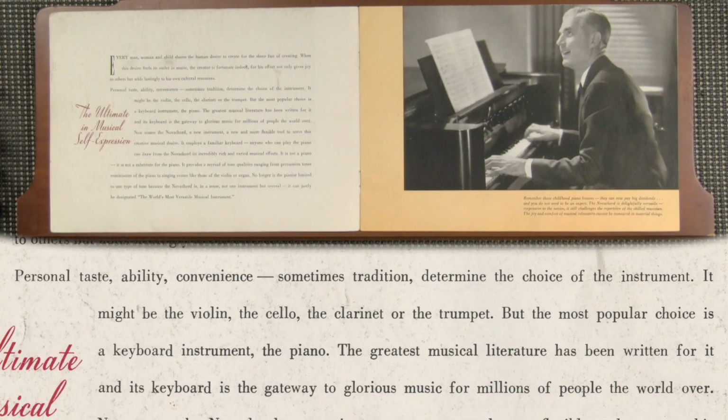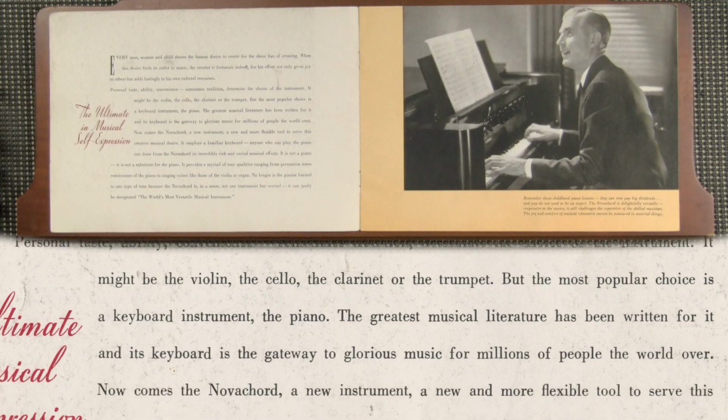Personal taste, ability, convenience, sometimes tradition, determine the choice of the instrument. It might be the violin, the cello, the clarinet, or the trumpet. But the most popular choice is a keyboard instrument, the piano. The greatest musical literature has been written for it, and its keyboard is the gateway to glorious music for millions of people the world over.